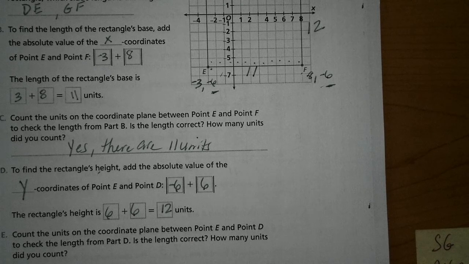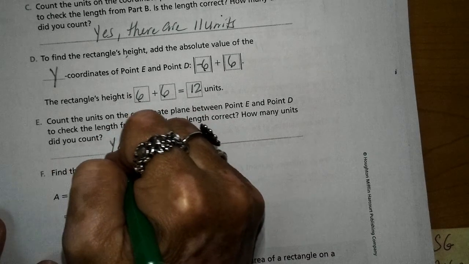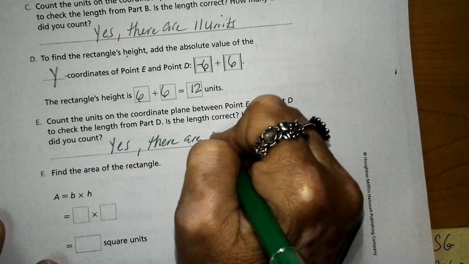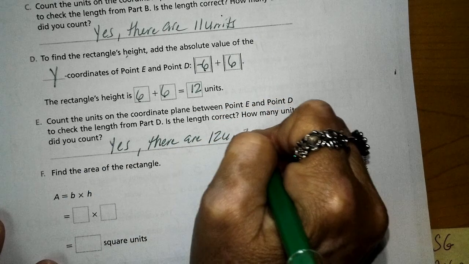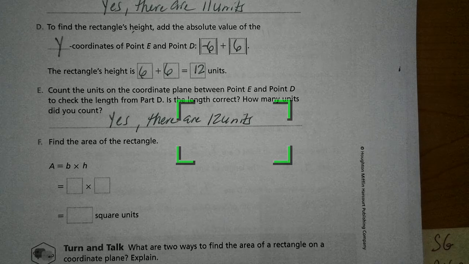All right. So I just counted and it is 12. All right, so can we confirm it? We can put yes. There are 12 units. All right, so now we want to find the area.